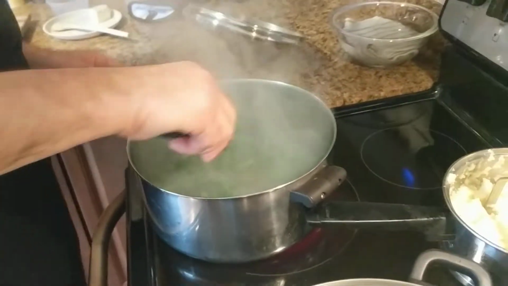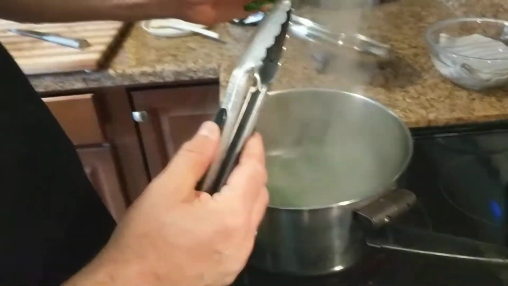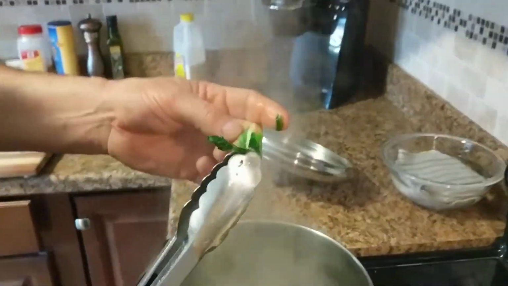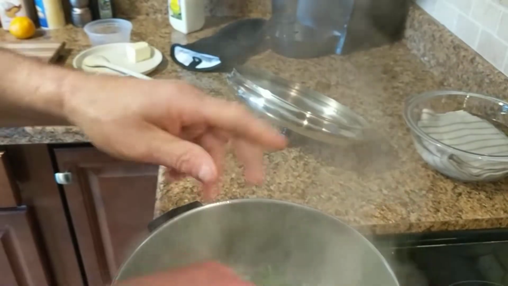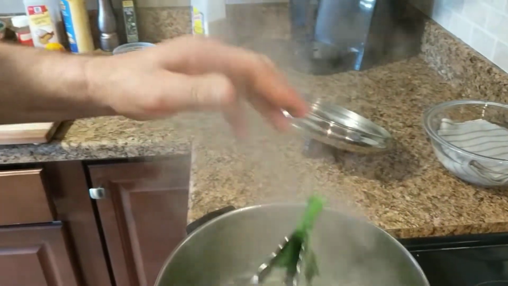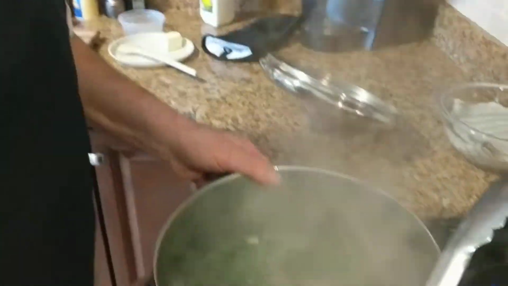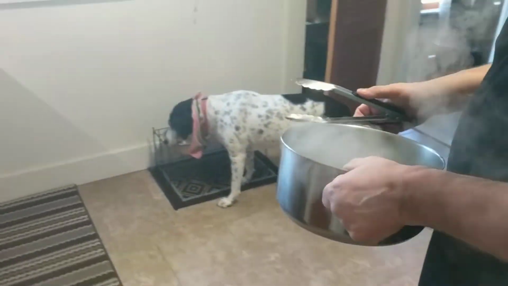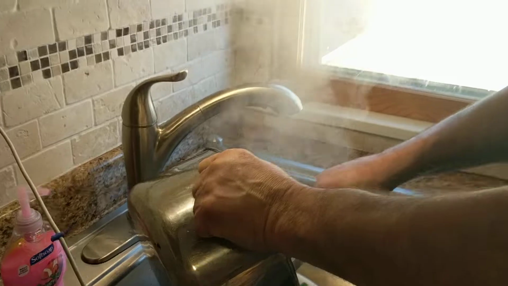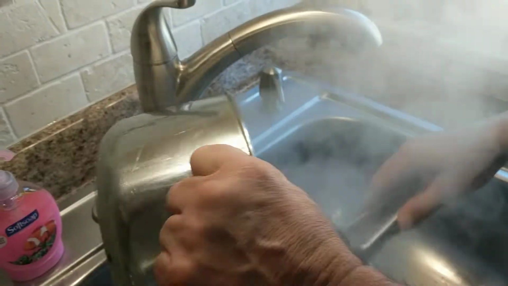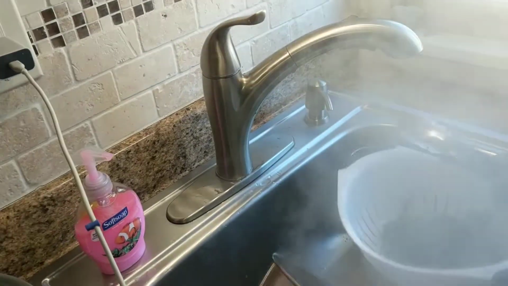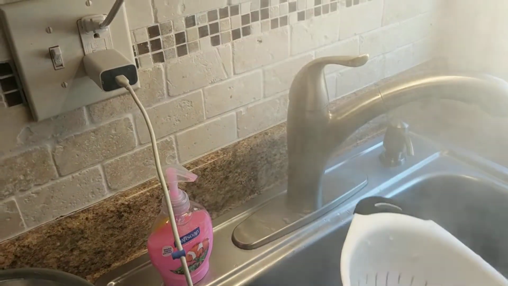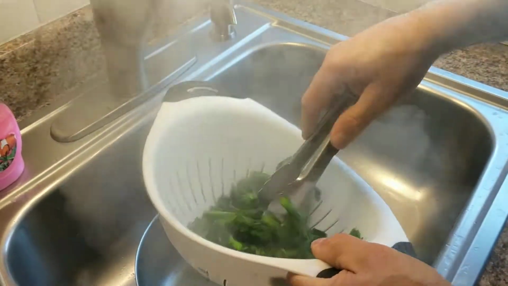So now the broccoli rabe is done. We just want a little bit of smash there. We smash it a little bit. It's not overly overcooked, and it still maintained some green color. I'm going to come over to the strainer. I'm going to strain it in the same strainer I strained the potatoes in. Okay, now this has to kind of sit here for a minute. Kind of drain this out a little bit.